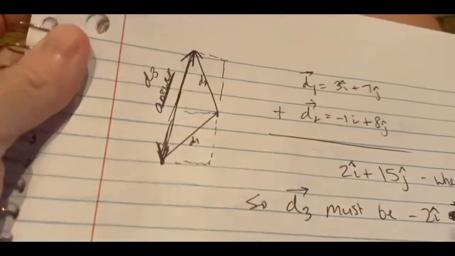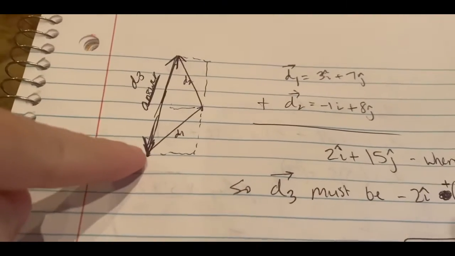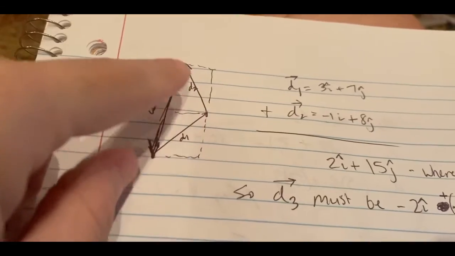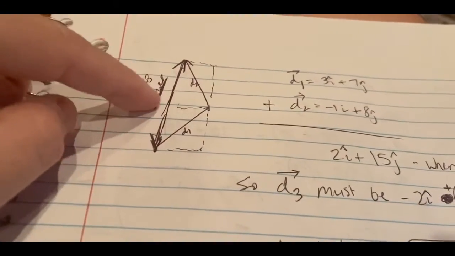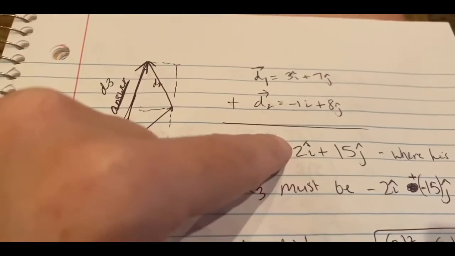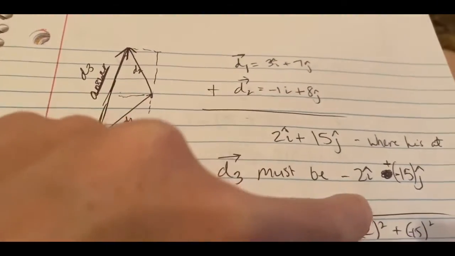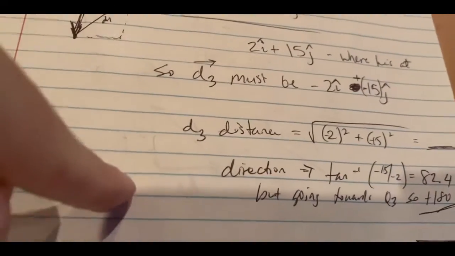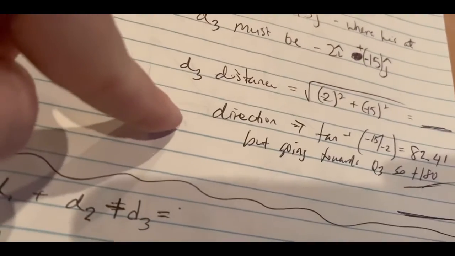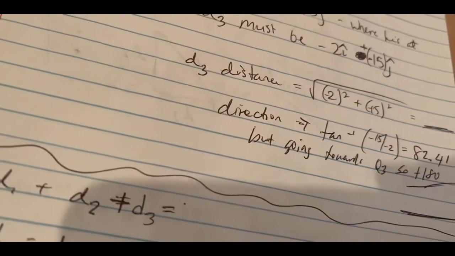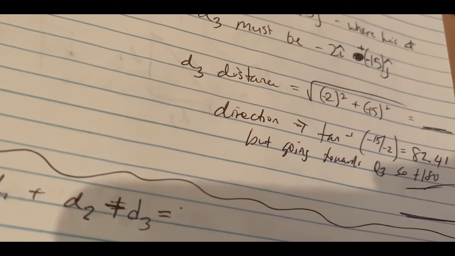But here's kind of how I went with that. So here's the first day, I went 3, 7. Second, I went back 1, up 8. What is this to get my answer? Well, if I add these 2 together, that gets me to this point. But now to go back, I just changed those signs. And then my distance with Pythag, and then I'm going to use that inverse tangent. I know it's going back to camp, going towards the 3rd quadrant, so I added in the 180 there.